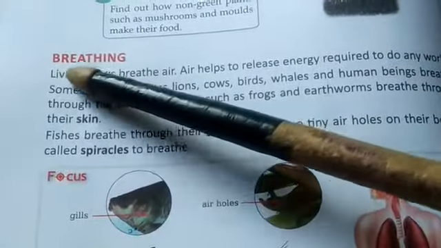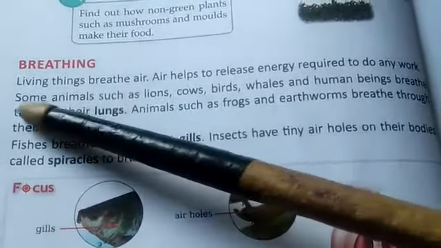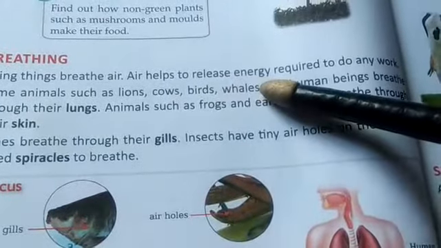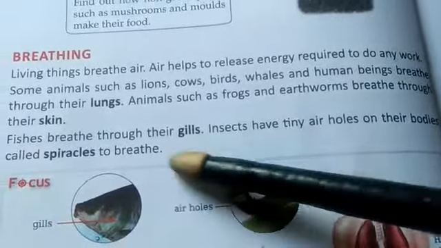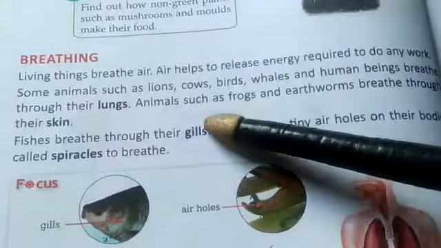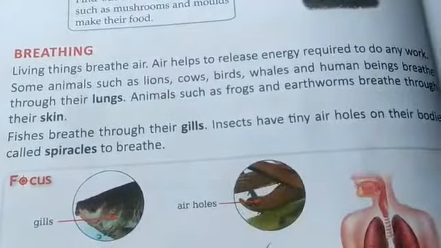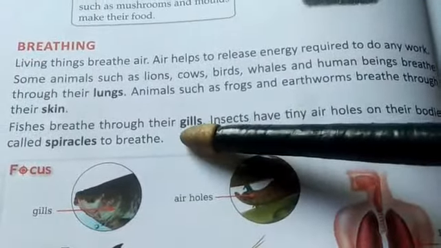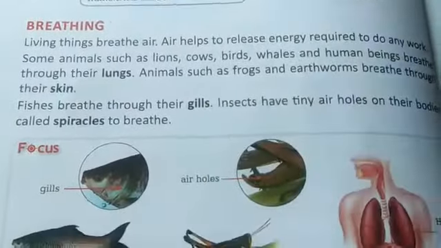Next is breathing. Living things breathe air. Air helps to release the energy required to do any work. Why is air needed to release energy? Because when we eat food, the food is broken down with the help of air and energy is liberated.